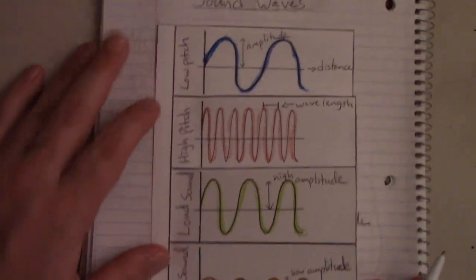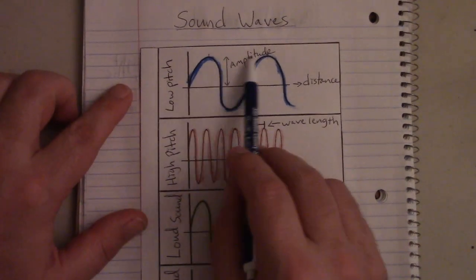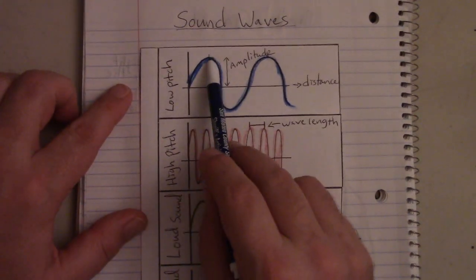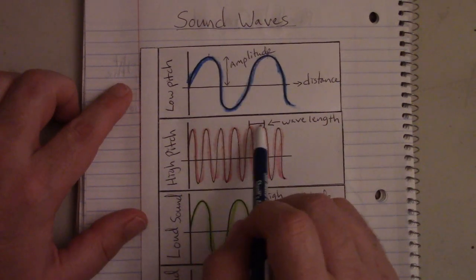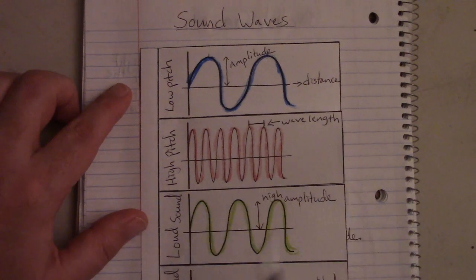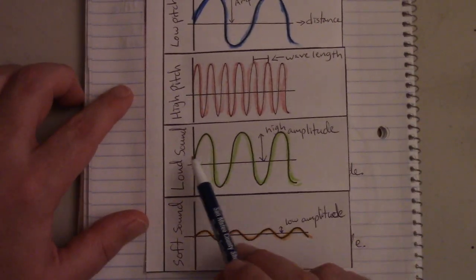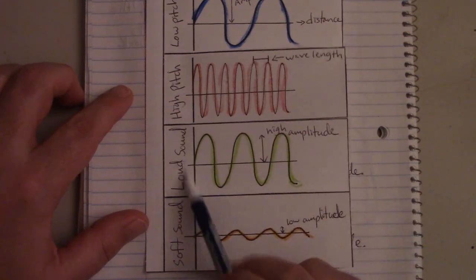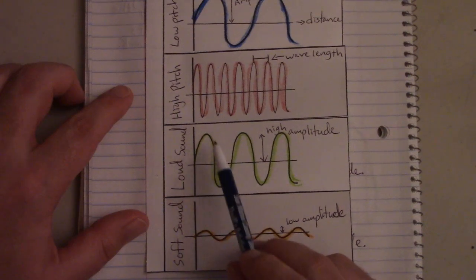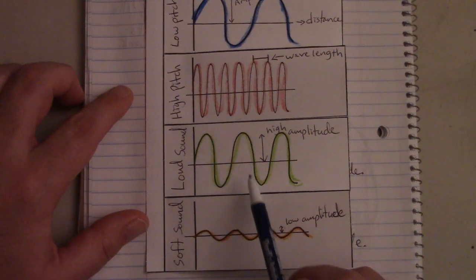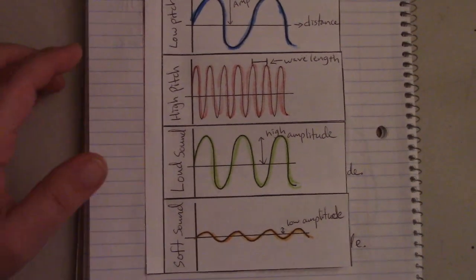Alright, so there we go. We have low pitch and high pitch. Low pitch, pitch is how far away the wavelengths are. So a low pitch has wavelengths far away. High pitch has wavelengths that are very short, near each other. But loudness has to do with the amplitude. So a loud sound would have very high waves, and a soft sound would have very short waves.